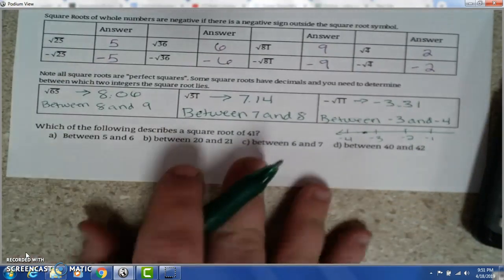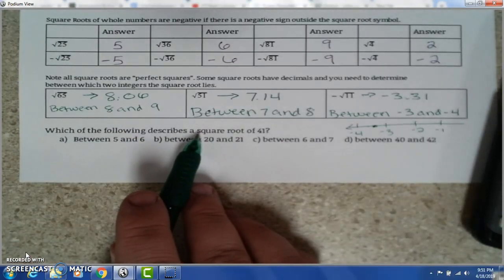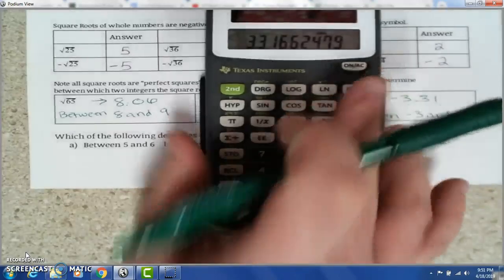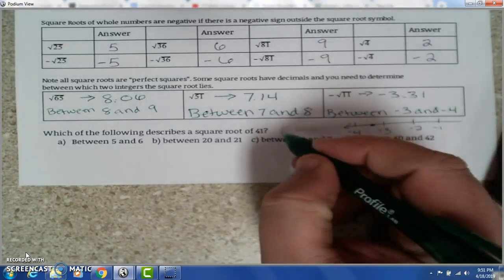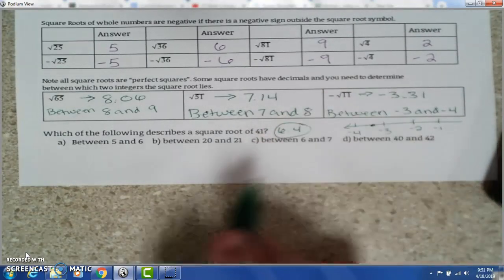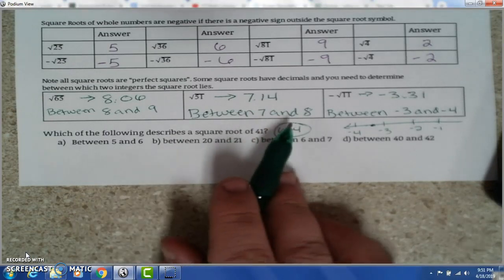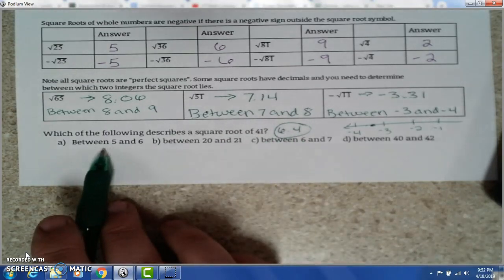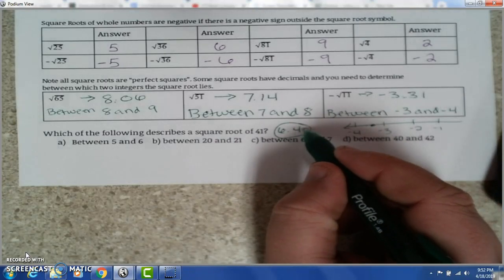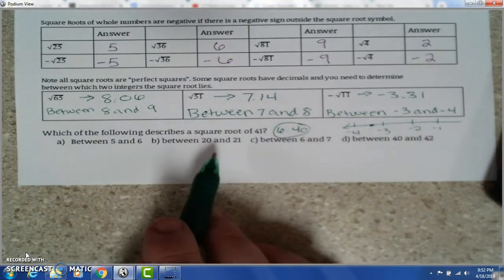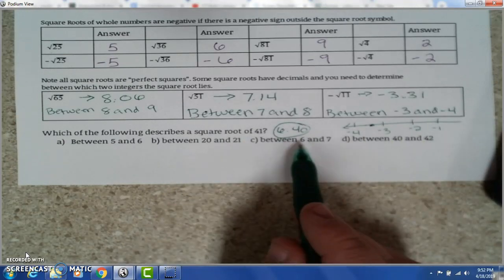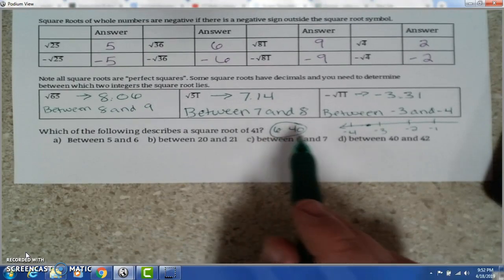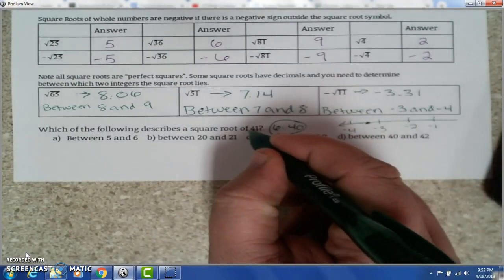Now, this is how they word this. They'll say, which of the following describes the square root of 41? So 41 square rooted is 6.4. Is it between 5 and 6? No. 6.4 is greater than 5, like $6.40. It's bigger than 5, but less than 6. It's not between 20 and 21, nor is it between 40 and 42, but it's bigger than 6, that's the first number, but less than 7. So C.